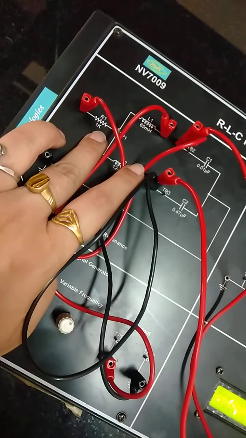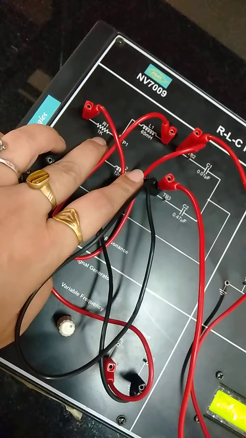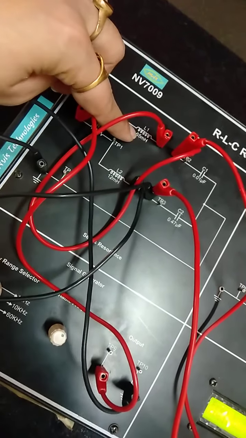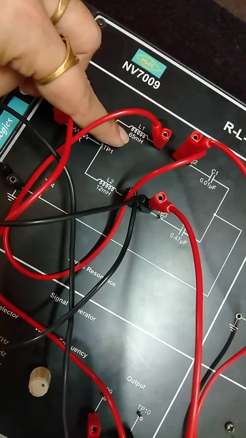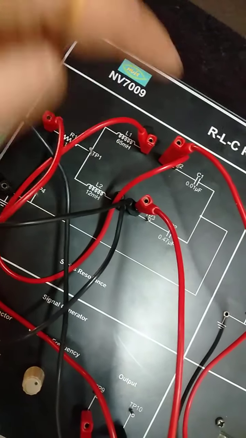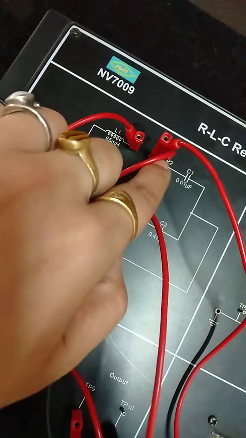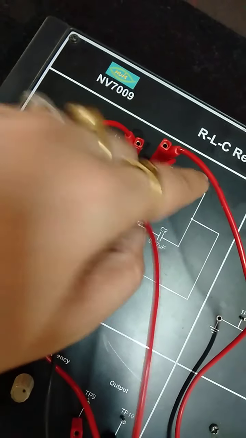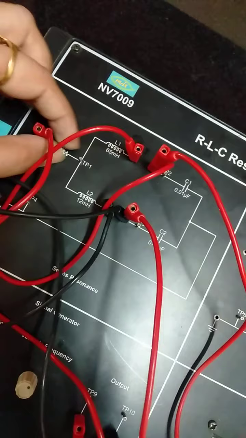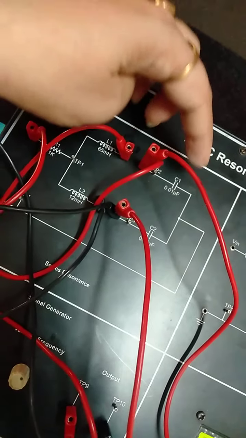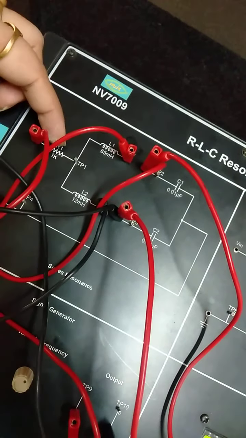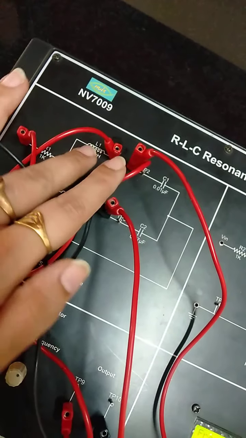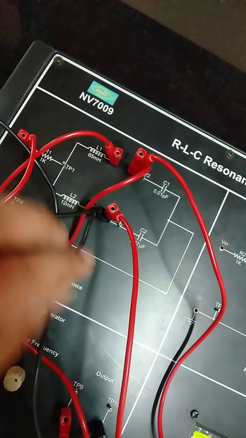Now here is the resistance, and the resistance is of 1 kilo ohm. Along with that, the resistance is connected to the inductor of 65 millihenry. That inductor is again connected to the capacitor, and the capacitor is of 0.01 microfarad. So this is how we can connect the LCR: C here, L here, R here. So this circuit is connected in series, and these two terminals are just for the connection purpose.